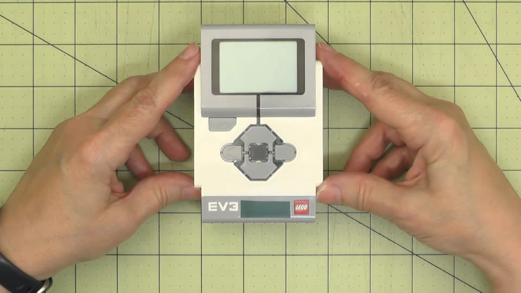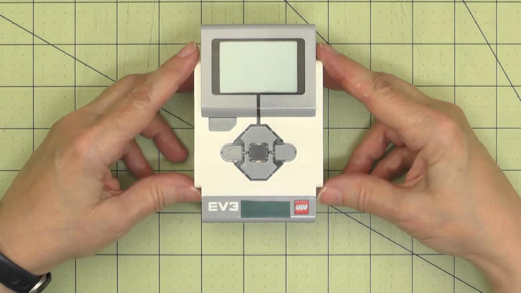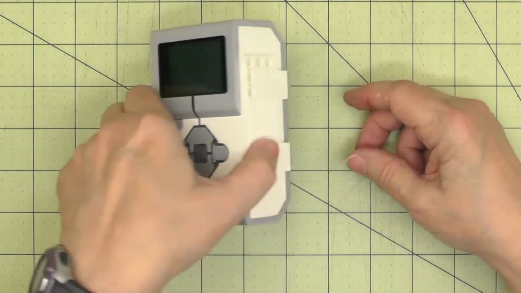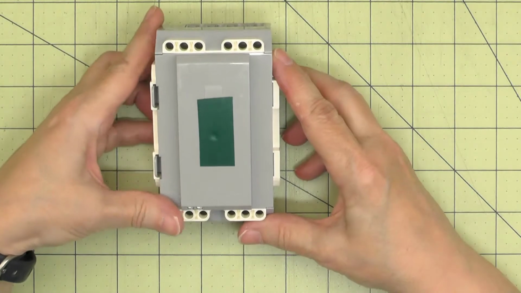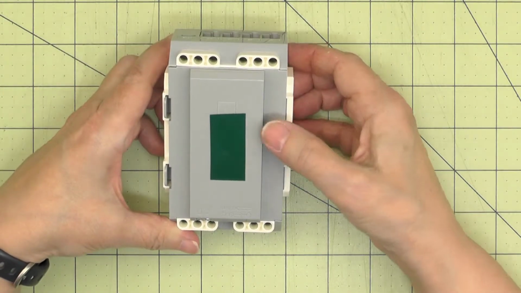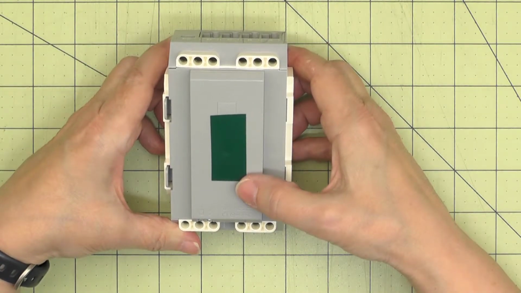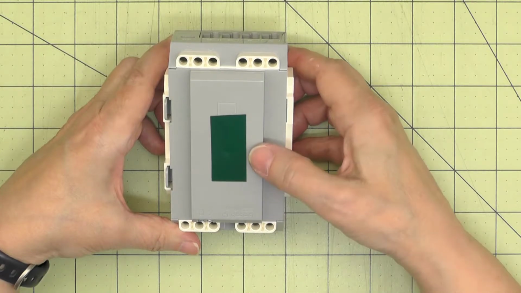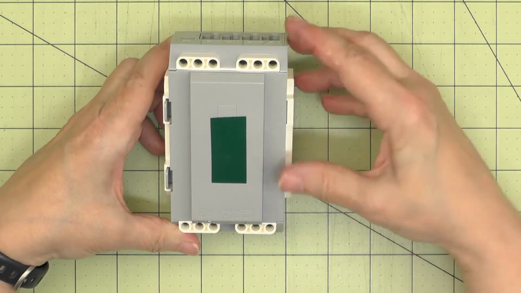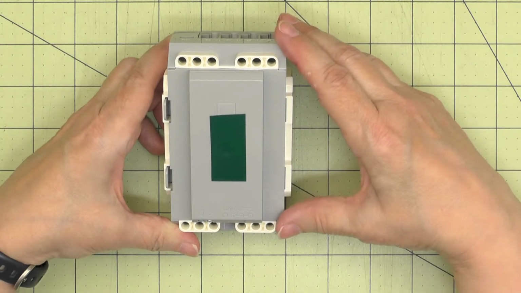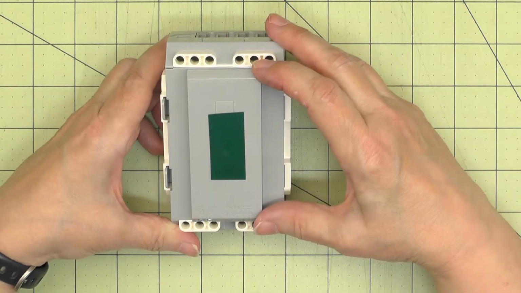Now let's turn over the brick and look at the bottom. Now in the bottom we also have an identifier for the kit that the brick comes out of. And then on this particular brick we have the rechargeable battery.